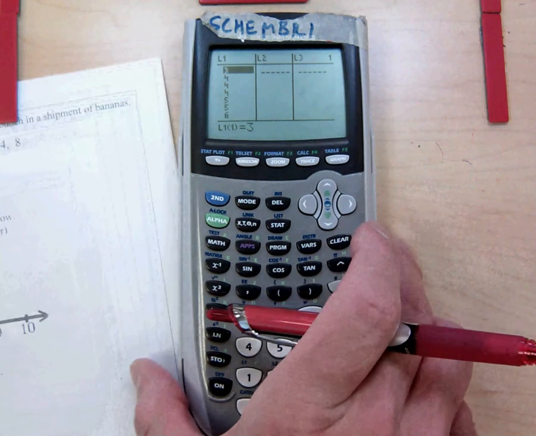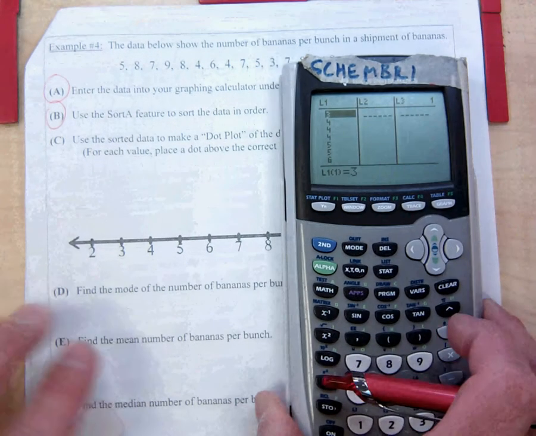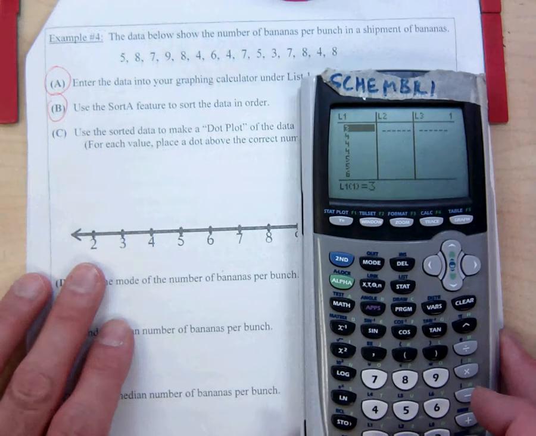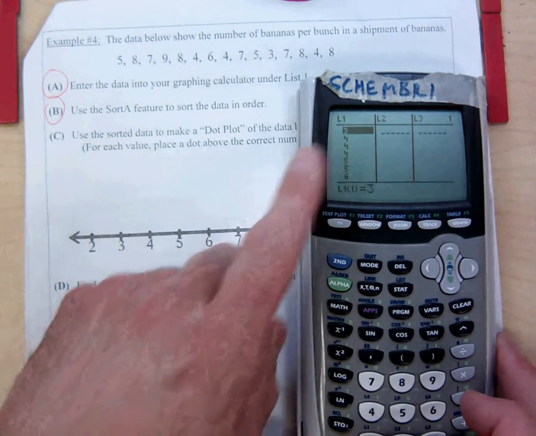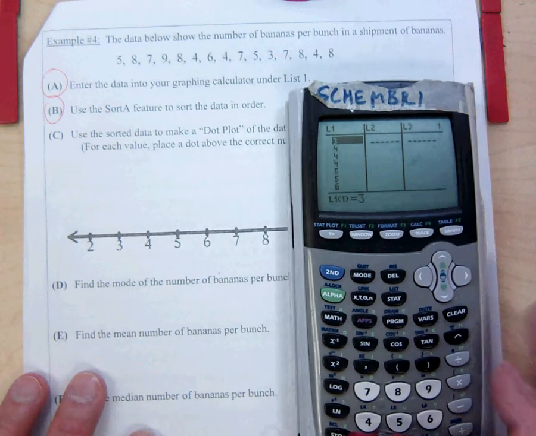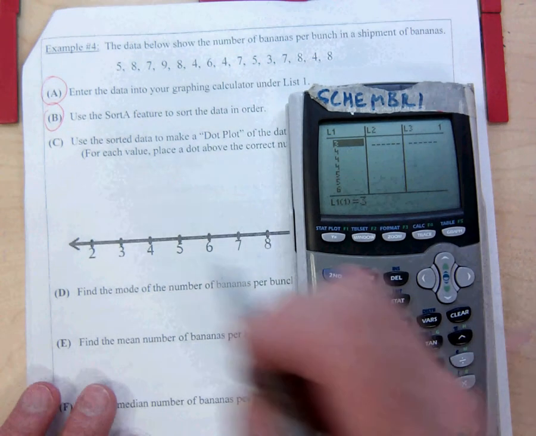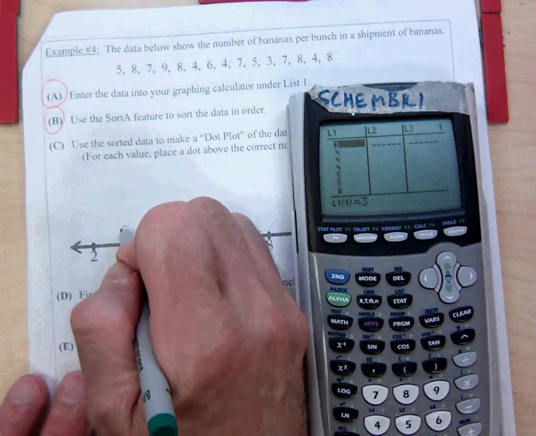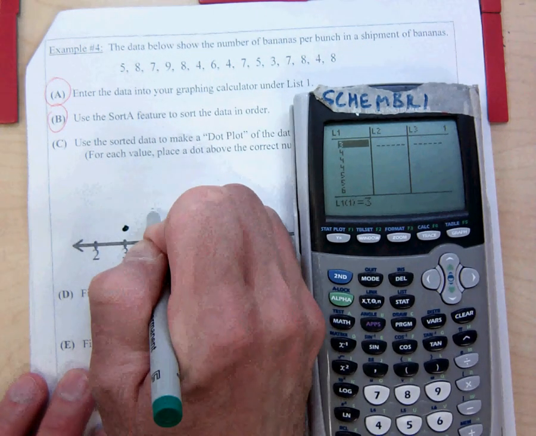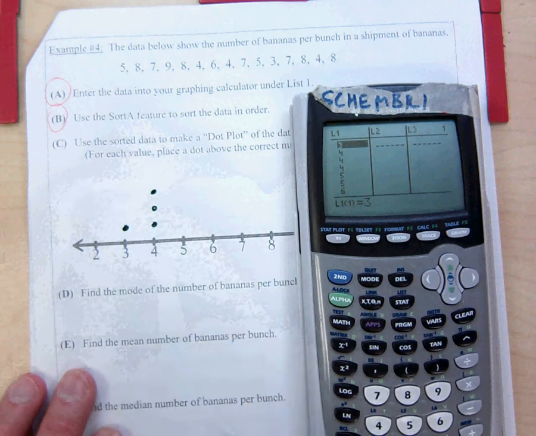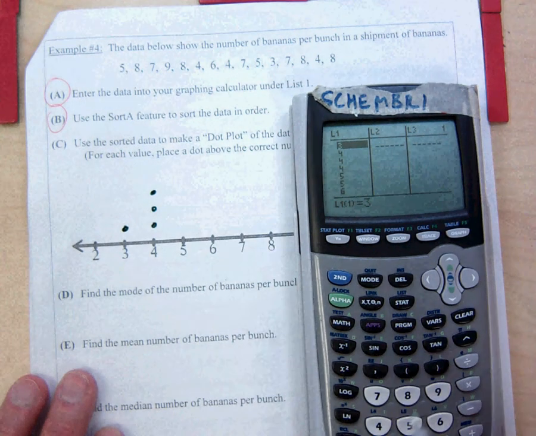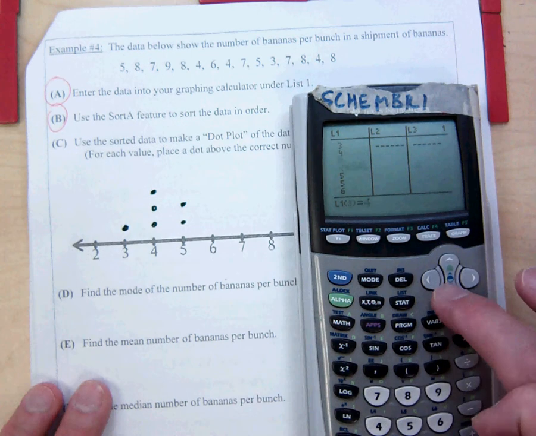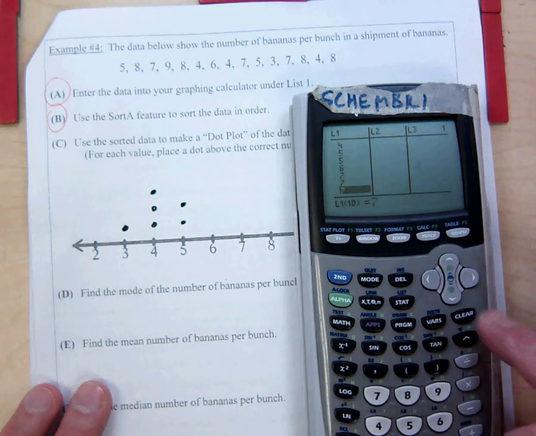Okay, so what I'm going to do now is make a what? Dot plot. What do I mean by a dot plot? Well, for each value, I'm going to put a dot above it. So how many 3s do I have, guys? 1. So put 1 dot there. Okay, how many 4s do I have? 3, so put 3 dots there. Okay, how many 5s do I have? 2. Okay, keep arrowing down. You got 1 six, just 1 six. Agreed?